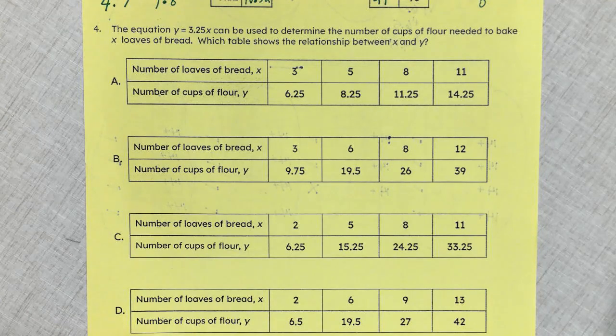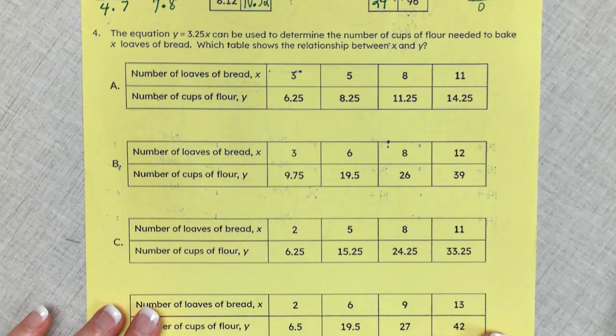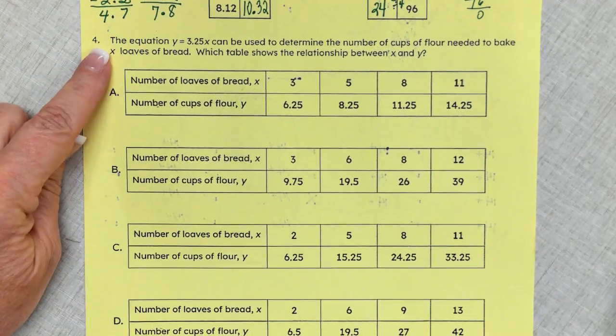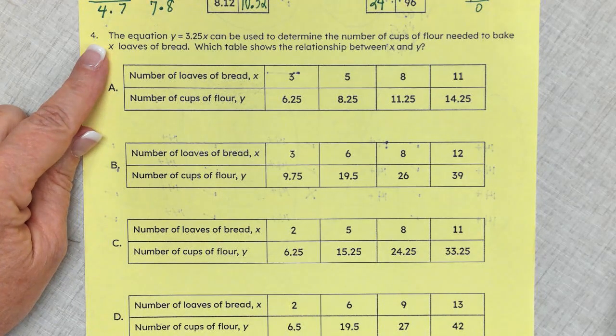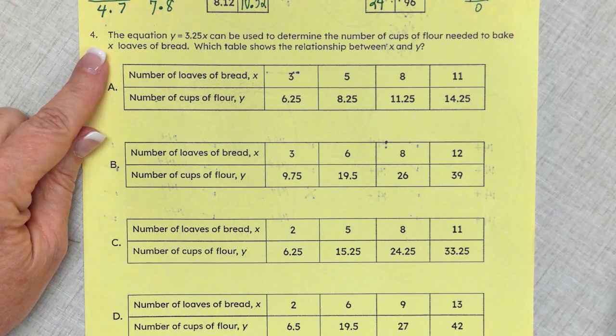This is our yellow assignment number 4. The story says the equation y equals 3.25x can be used to determine the number of cups of flour needed to bake x loaves of bread. Which table shows the relationship between x and y?